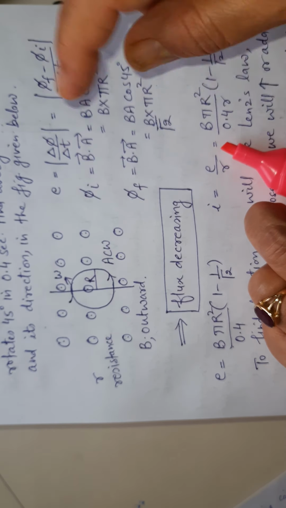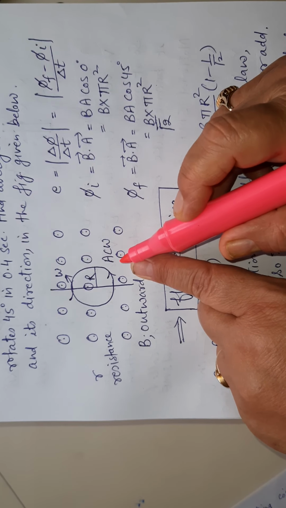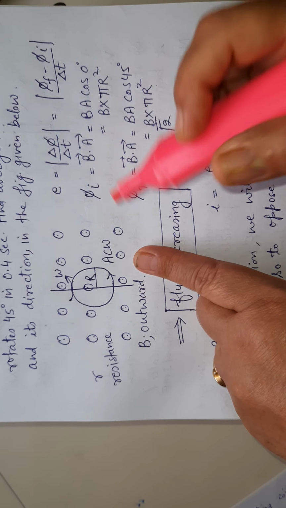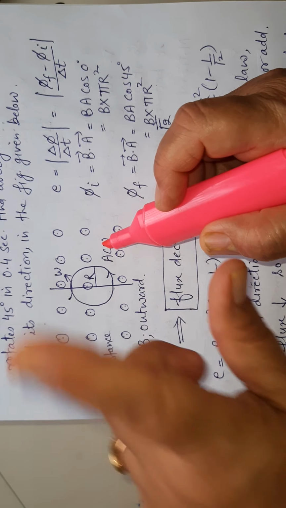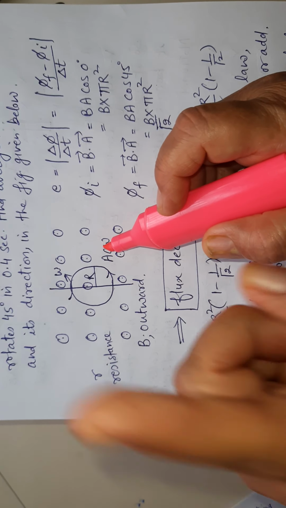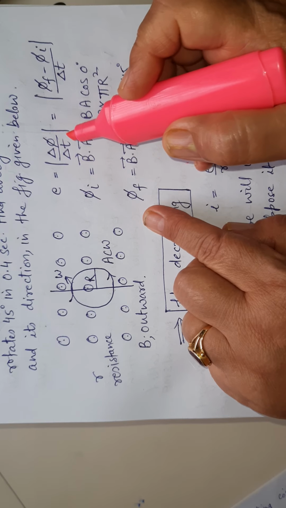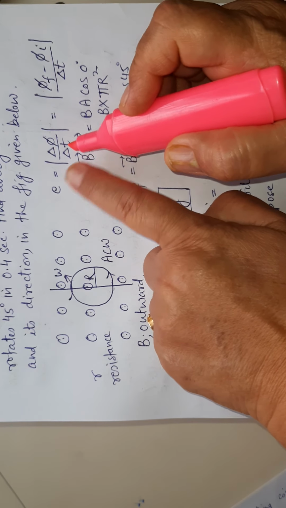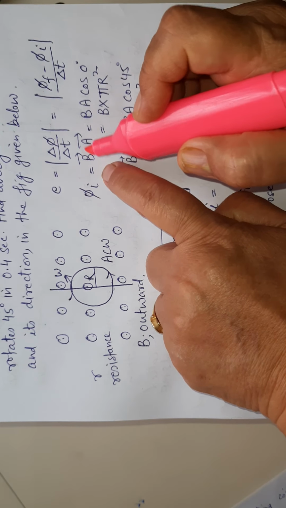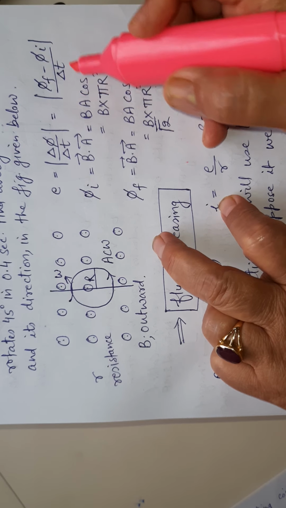When the coil rotates, what will happen? It rotates making an angle of 45 degree. So we will see the flux at 0 degree and at 45 degree. What is the change in flux? This time we will use the formula delta phi upon delta t, that is, final flux minus initial flux divided by delta t.